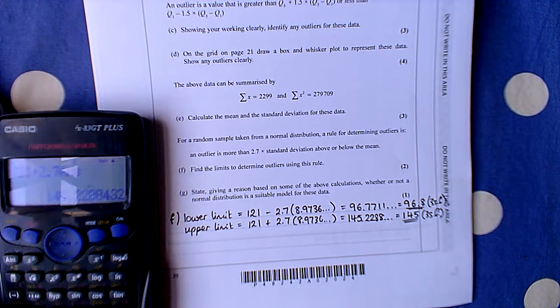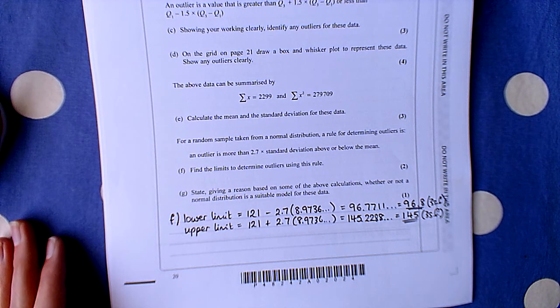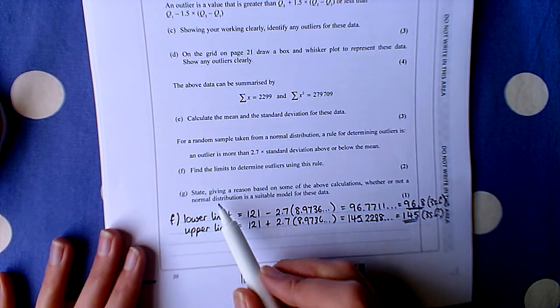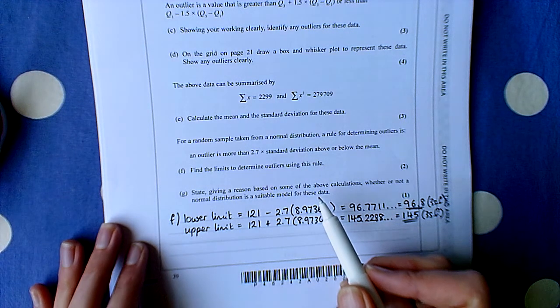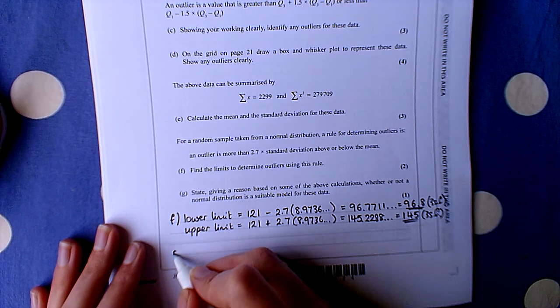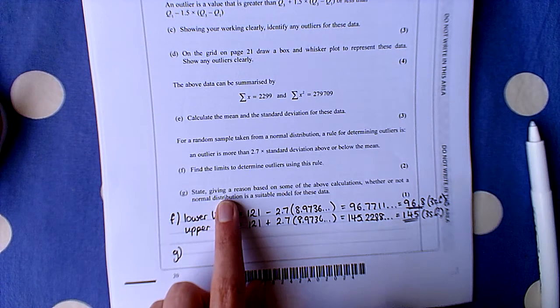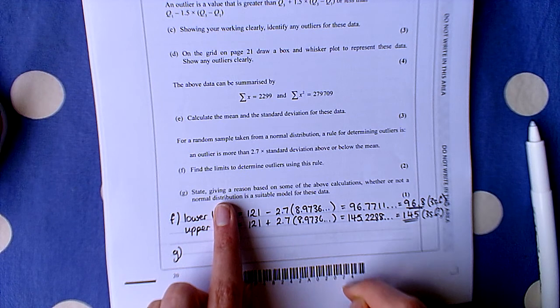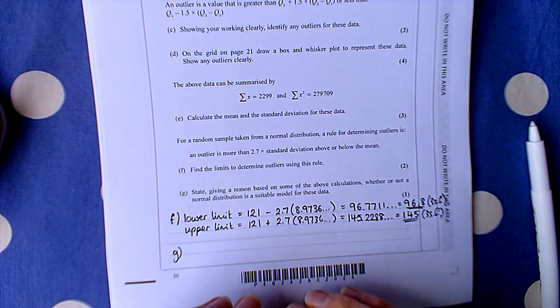Now the last part of the question, G, says state, giving a reason based on some of the above calculations, whether or not a normal distribution is a suitable model for these data. So we need to think about what we've calculated and what we know about a normal distribution. There are a few different things that you could mention. One of the things is that a normal distribution is symmetrical, so we could consider whether this would be the case. And do we have any information to help with that?